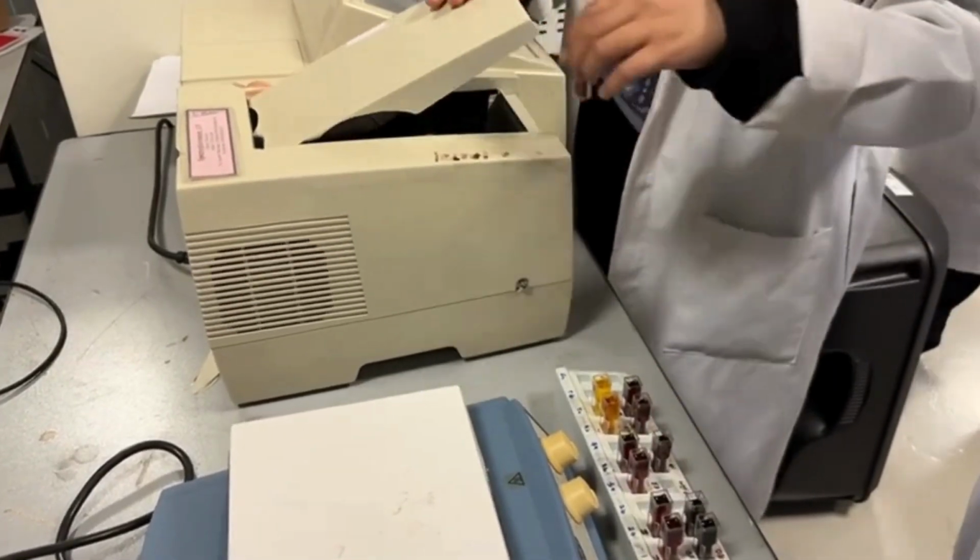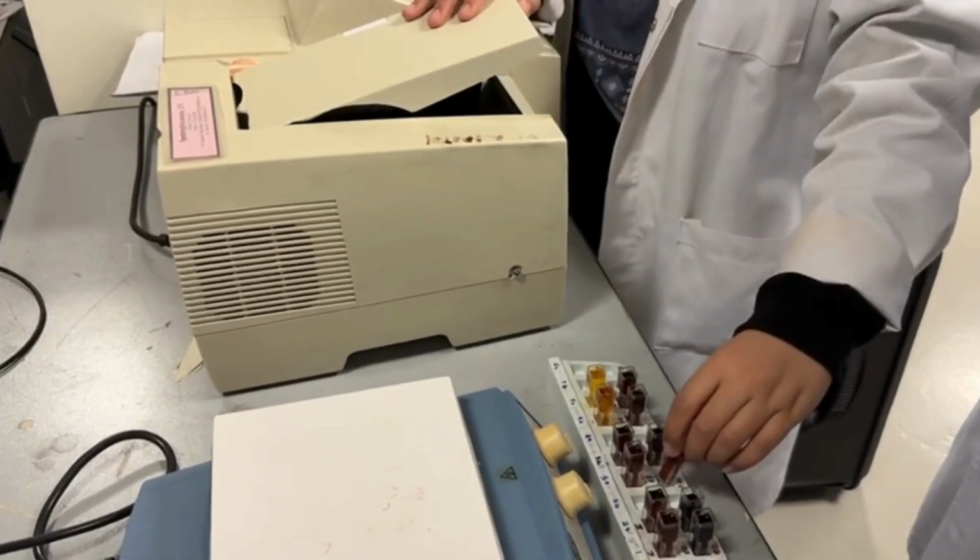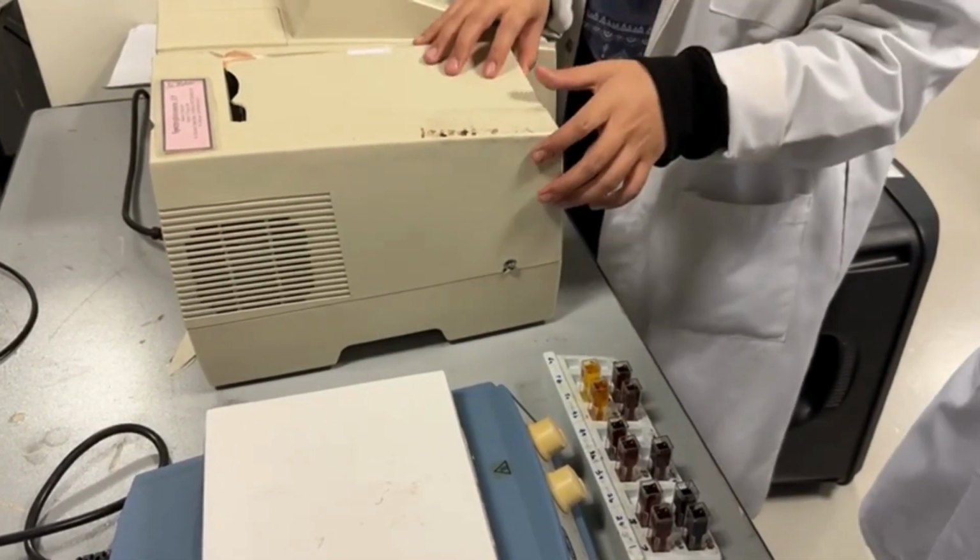This standard curve is kept for determining the glucose concentration in the selected sample that will be used for practical 2B.